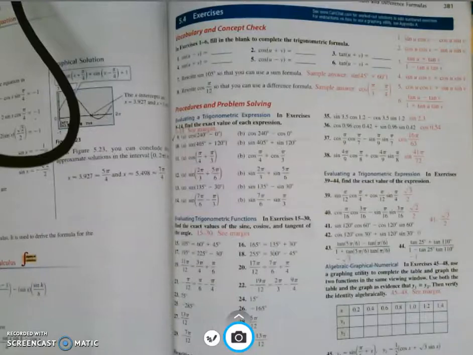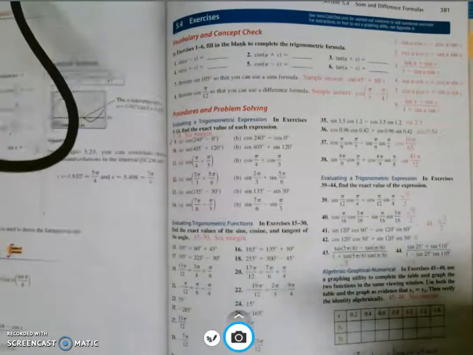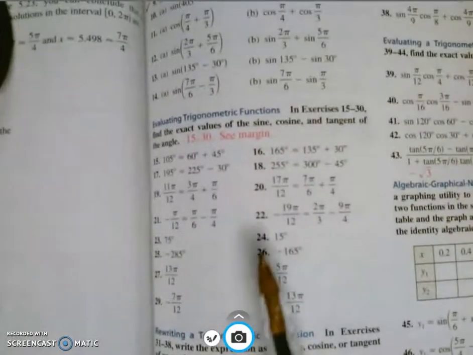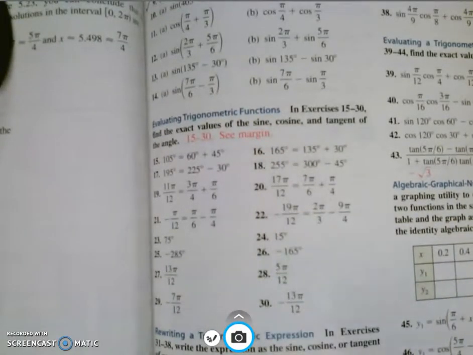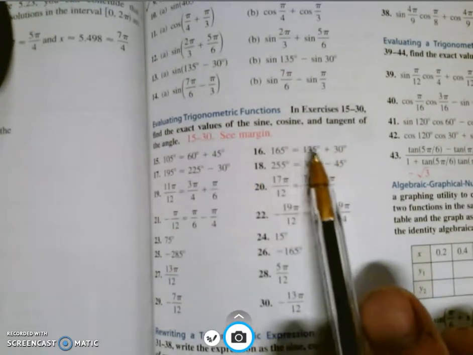Students, Mr. Gootz here. We'll be going over page 381, problems down here. These are the sum and difference formulas. And again, the idea here is that you can get weird angles that are a combination of other angles, like 165 as a combination of two angles we know.